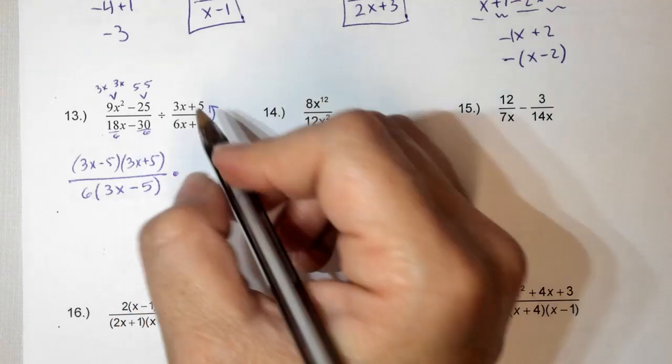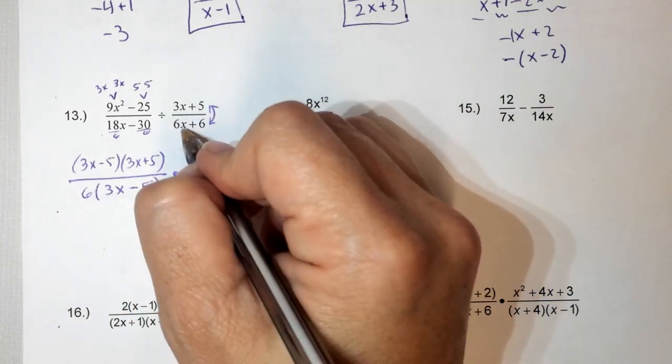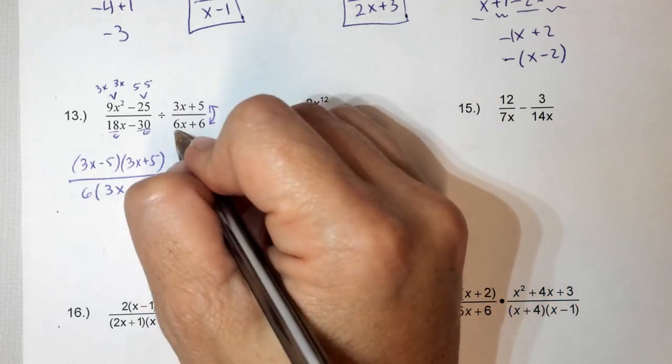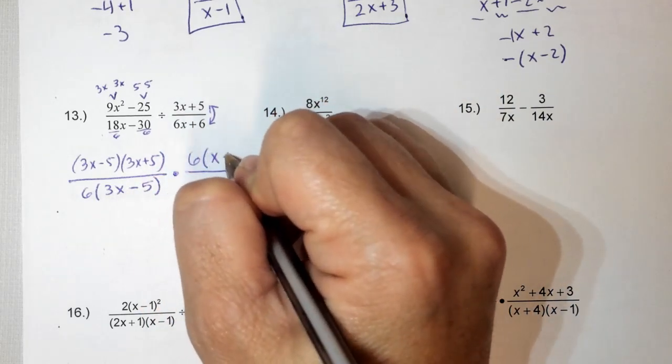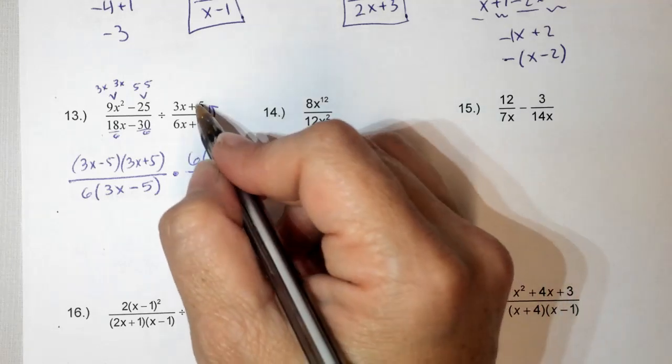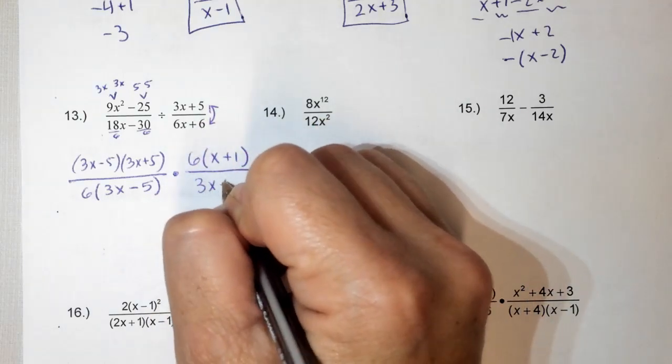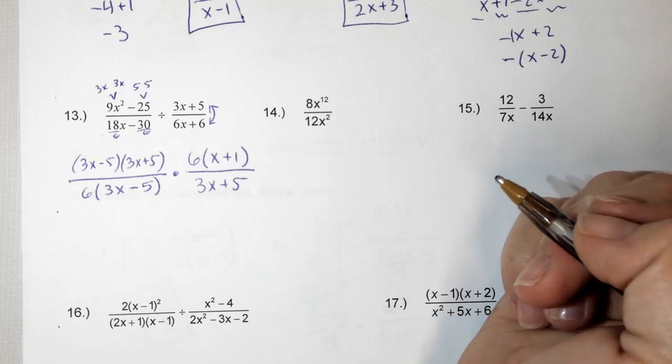Change it to multiplication, and we're going to factor this. So I'm going to start with the bottom because it's now my top. It has a GCF of 6 because 6 goes into 6. When I take it out, I'm left with x plus 1. And 3x plus 5 does not factor at all. So this is what I have.